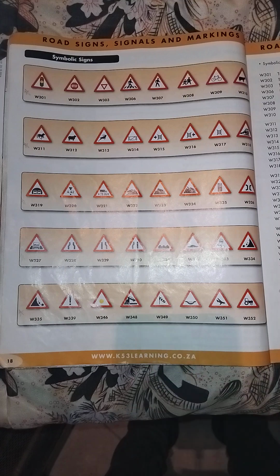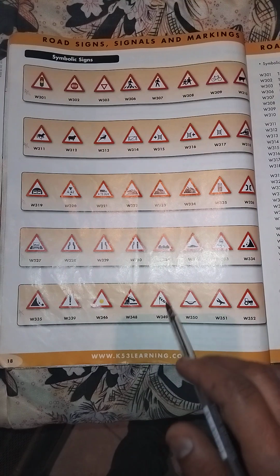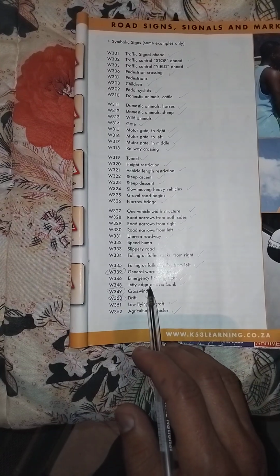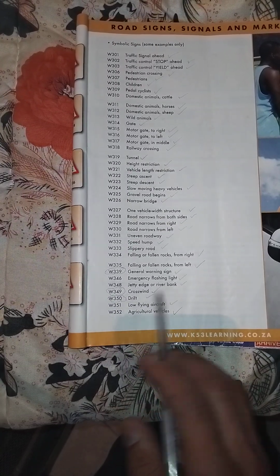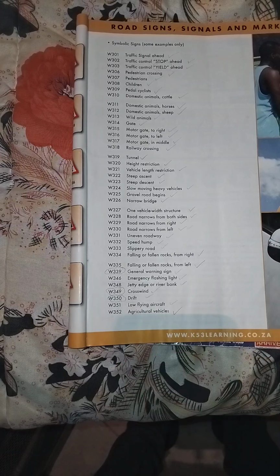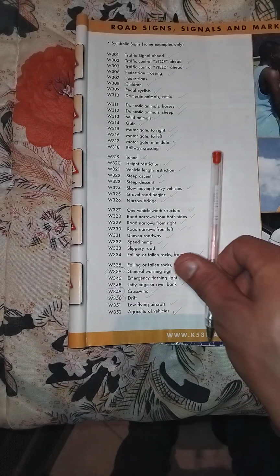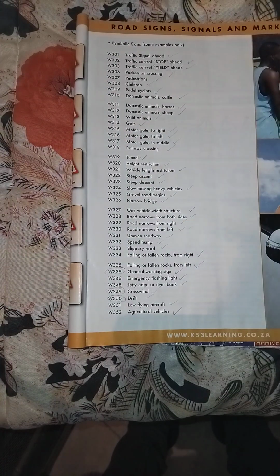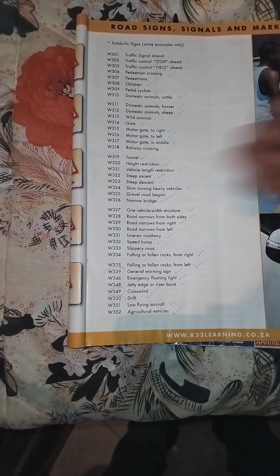And then you get your crosswind, which is this one. So the first one was your jetty edge or riverbank, and the second one was your crosswind. Crosswind is usually when you're driving and there's a wind that might sway your car from across.